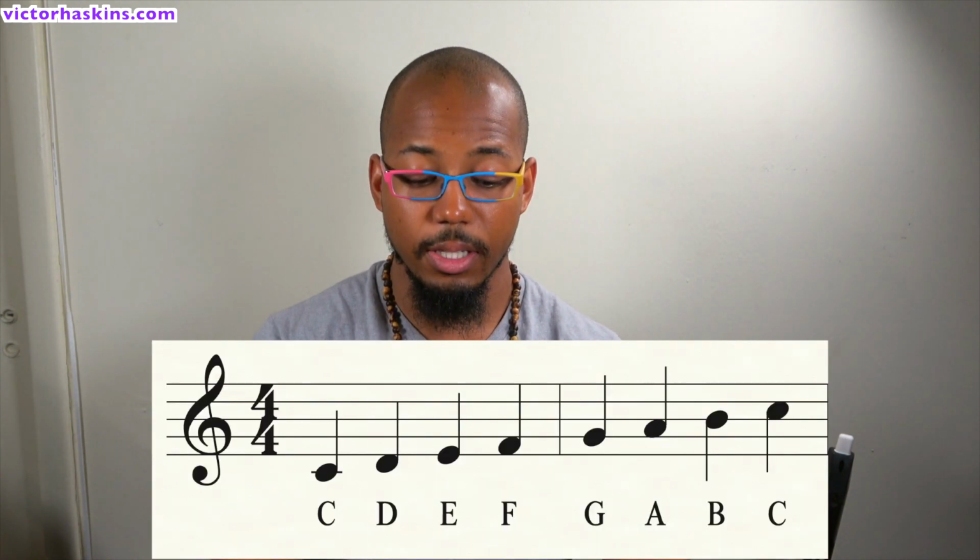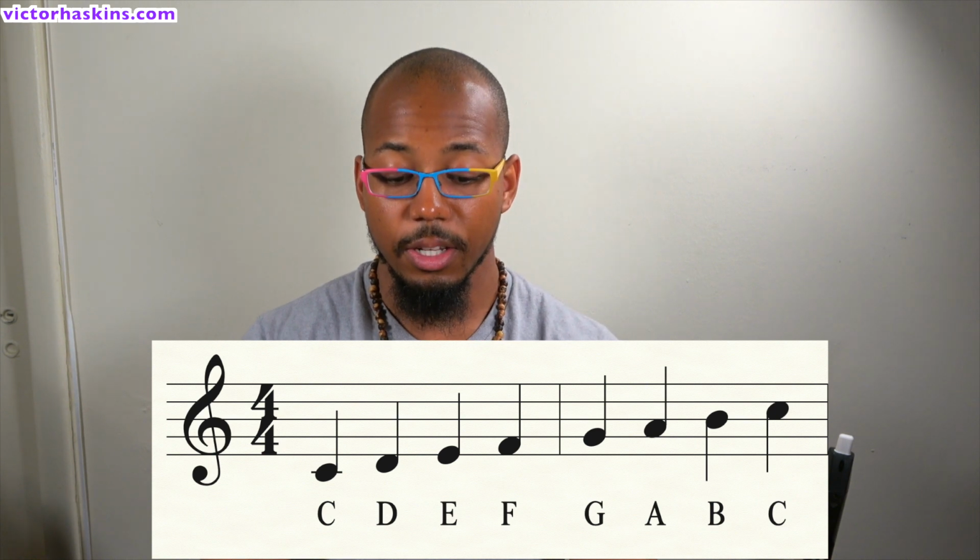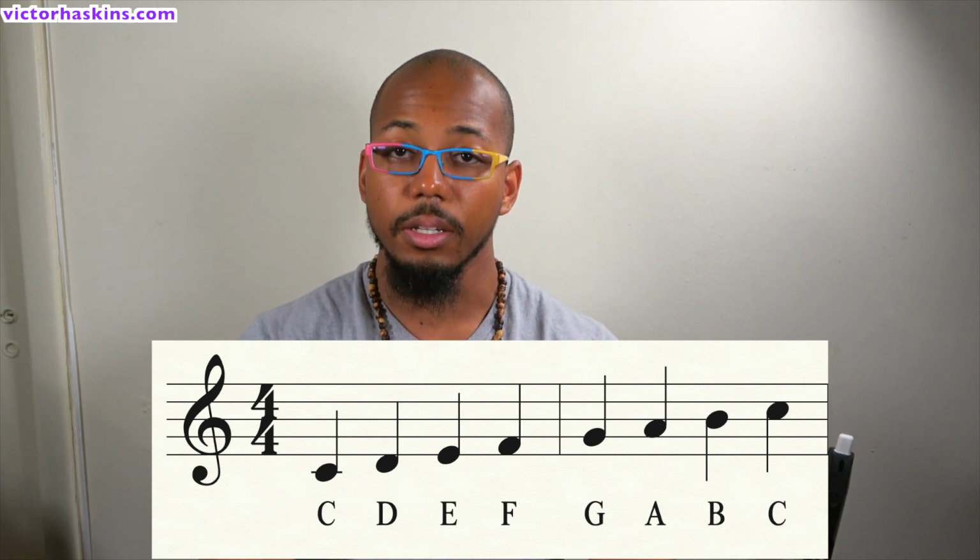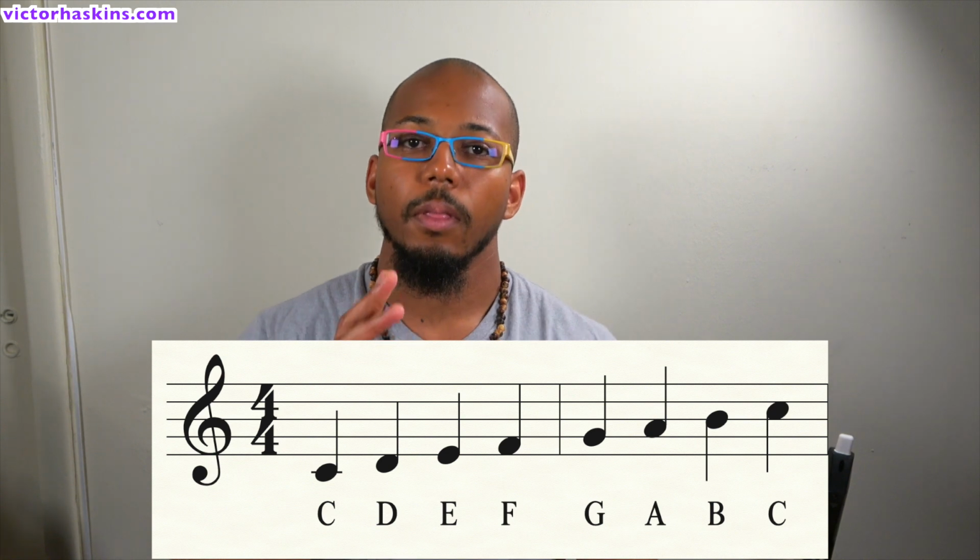So, when we look at the C major scale, the concert B-flat major scale, but talking in B-flat, the C major scale, we have 7 different pitches, okay? C, D, E, F, G, A, B, and the octave C, okay? We have 7 different pitches, which means we can construct 7 different triads.